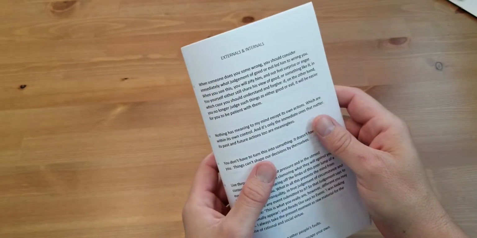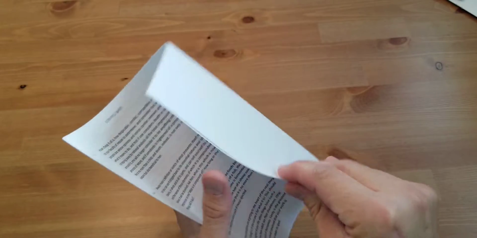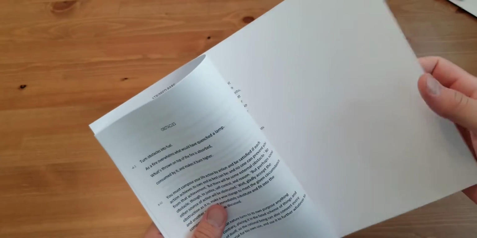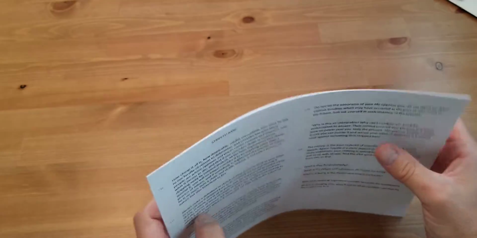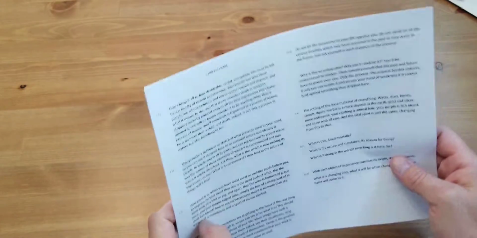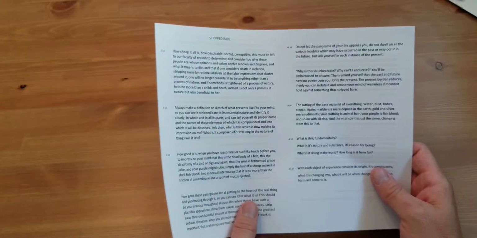See, so that'll be the front page, and this will be the last page, which turned out blank. So I'll probably, with my OCD, still fill that up with something. I'll probably reformat it.